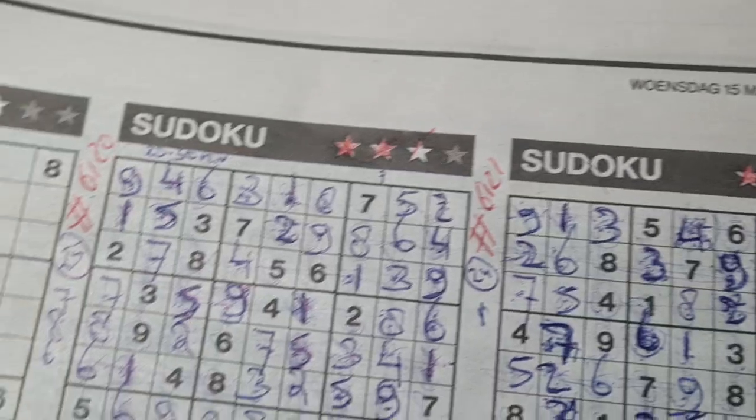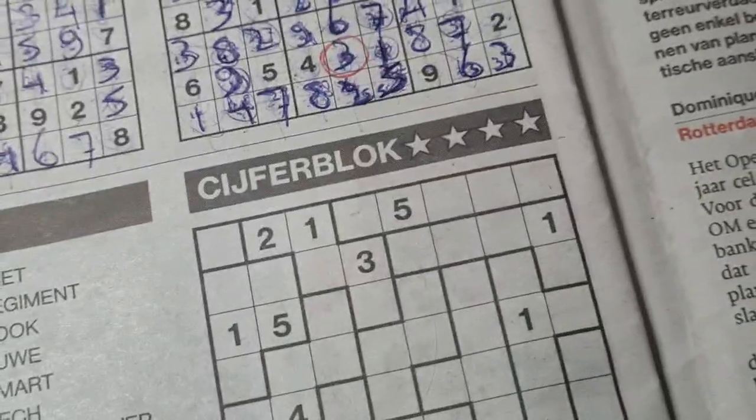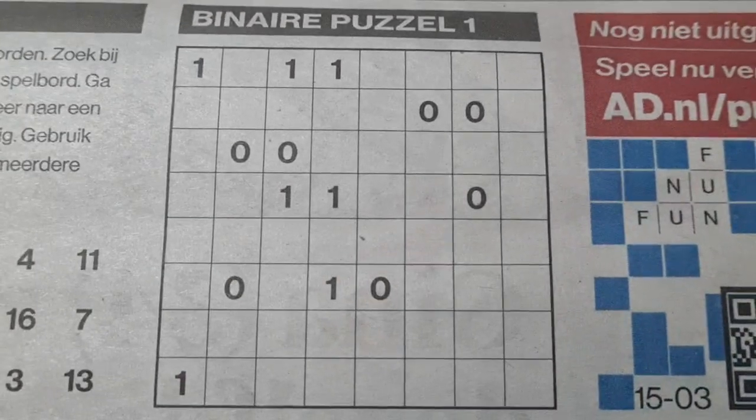I've already solved two puzzles, the 3-star and the 4-star Sudoku. We have two puzzles left, the tectonic with 4 stars and the binary. Yes, it's binary time.